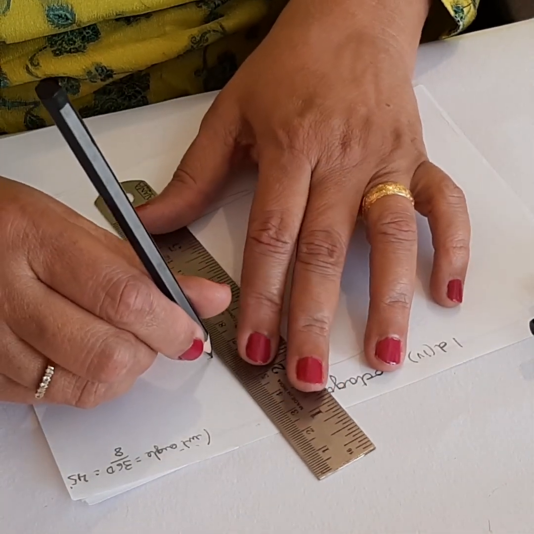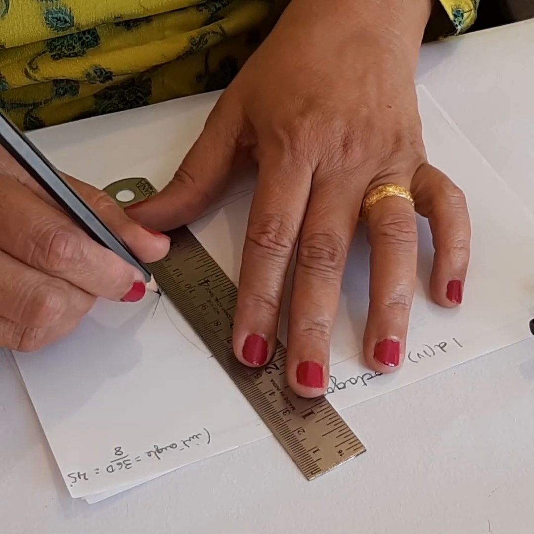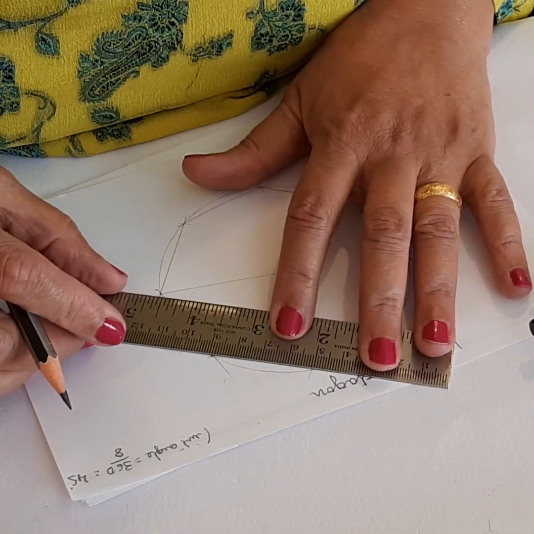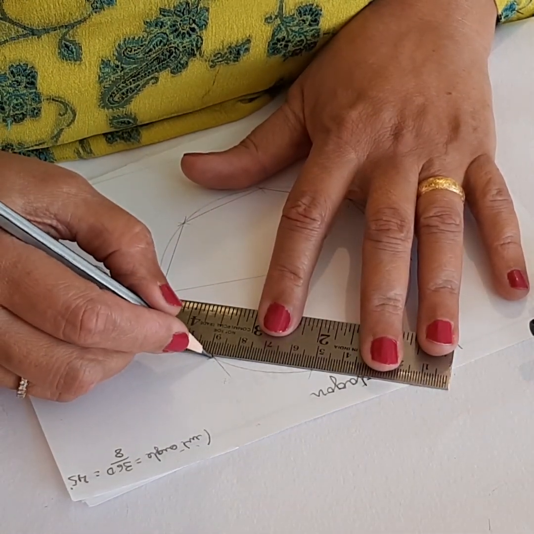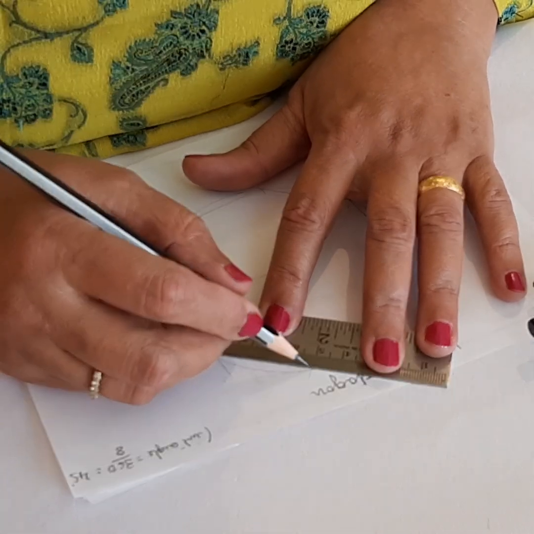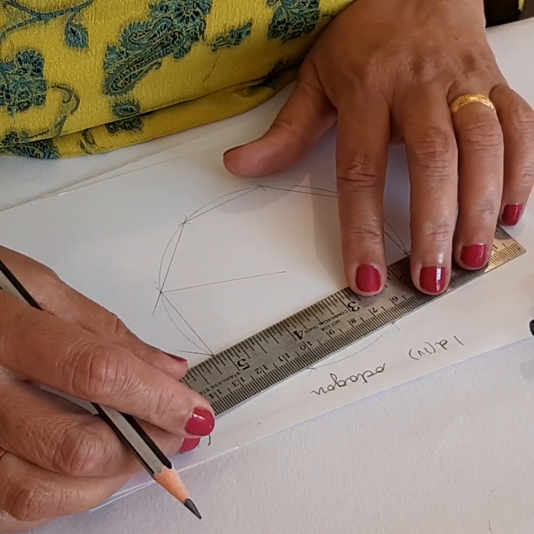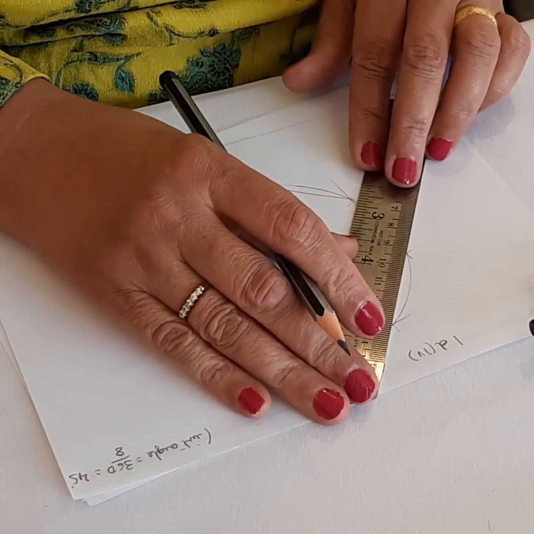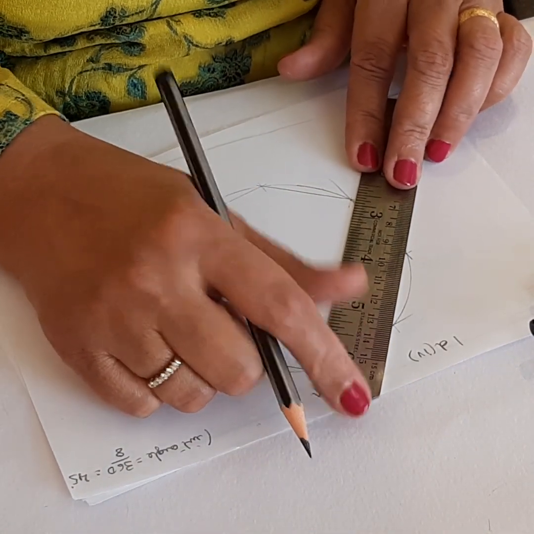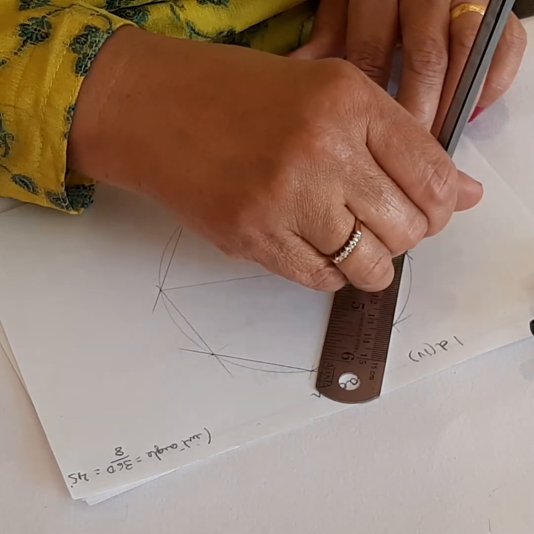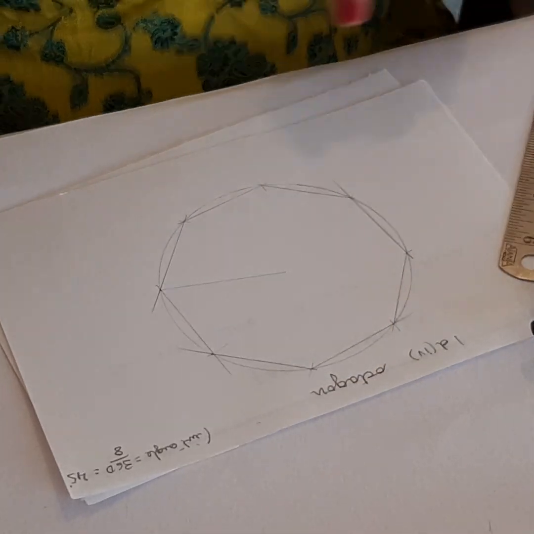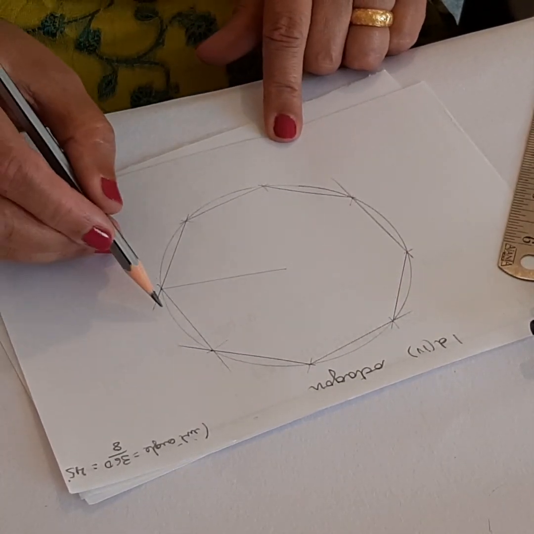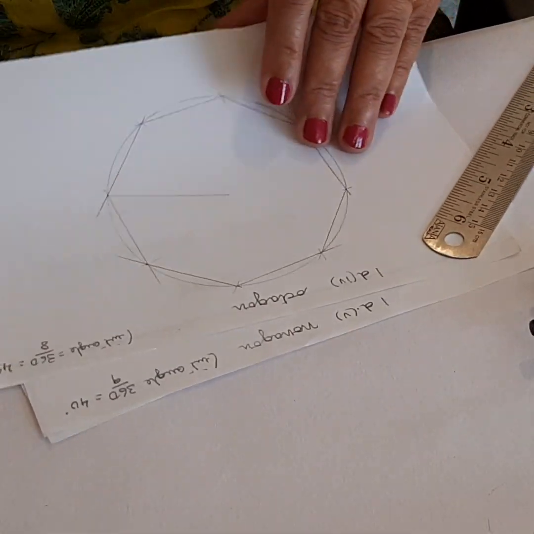Place your pencil on the dot and here, and bring the ruler and let it touch it, and then you draw the line. On the dot, join. On the dot, on here. Okay. Let's count 1, 2, 3, 4, 5, 6, 7, 8. Okay, so cut off these parts and you will get a perfect octagon.